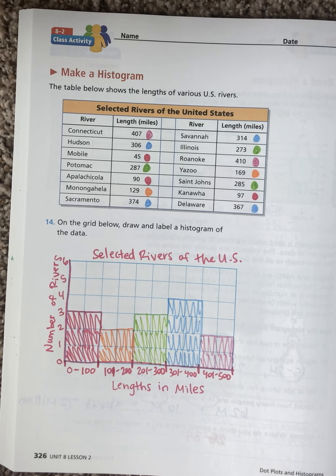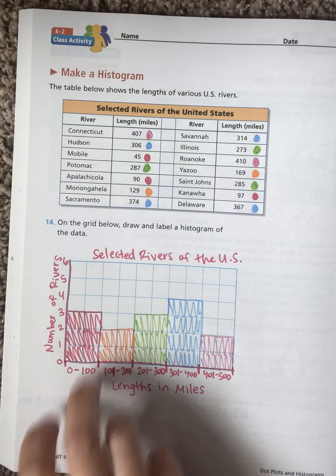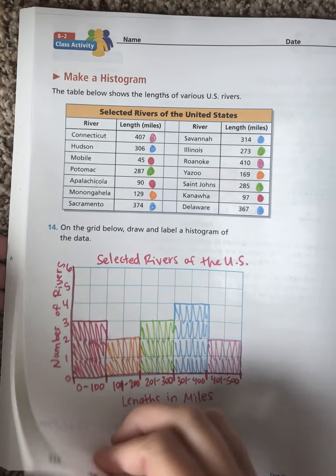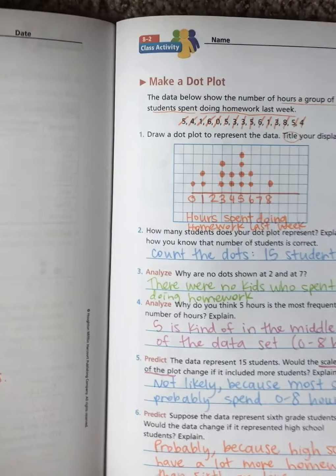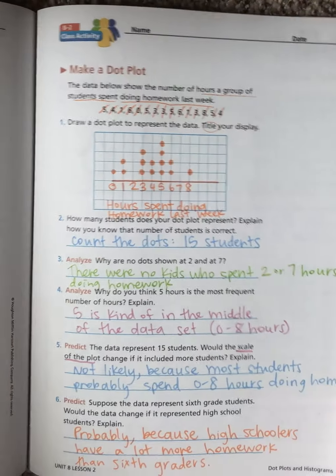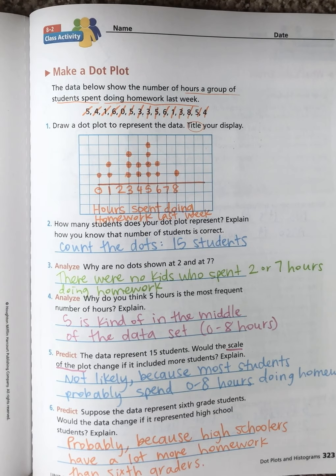All right, so you guys, that is it for lesson 2. It was kind of just exploring what are histograms, what do they look like, and then analyzing some data for some dot plots. All right, that is it. We'll catch you at the next lesson.